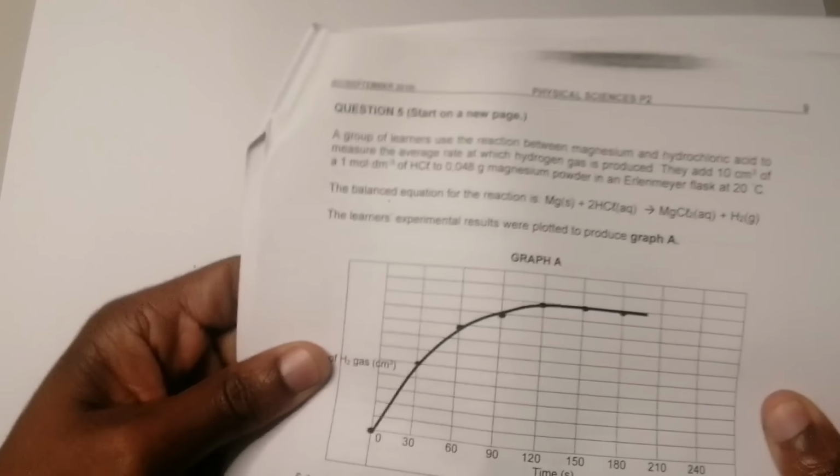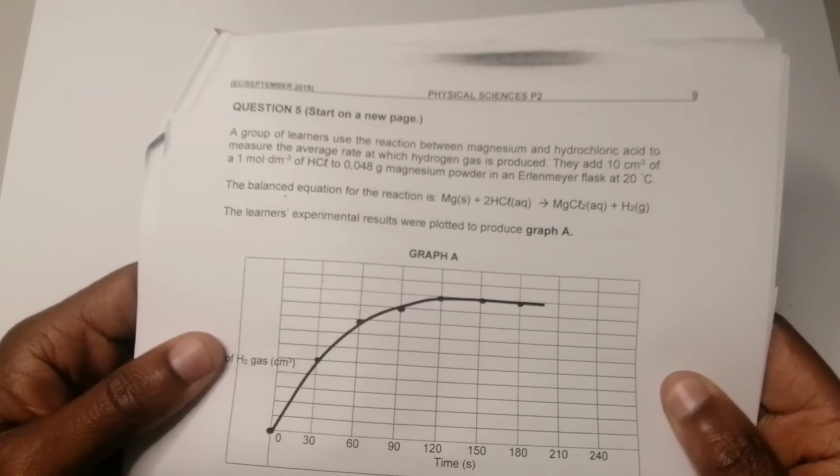All right, so we take our second question. Okay, source this one from the Eastern Cape. That's September 2019. That was a prelim paper.